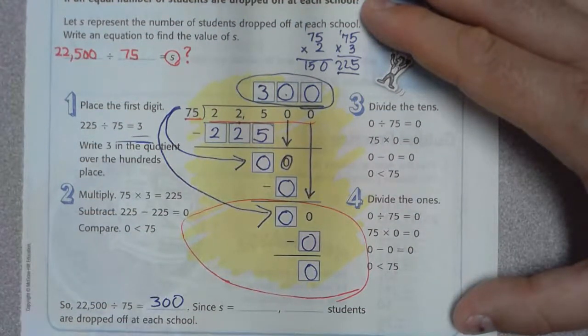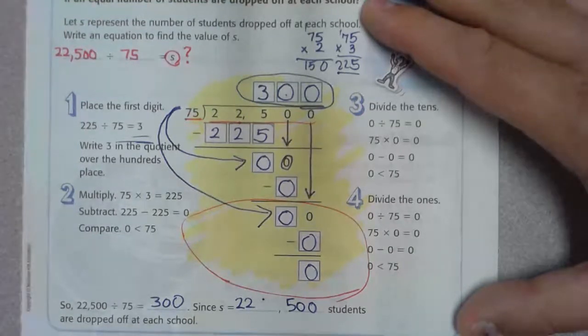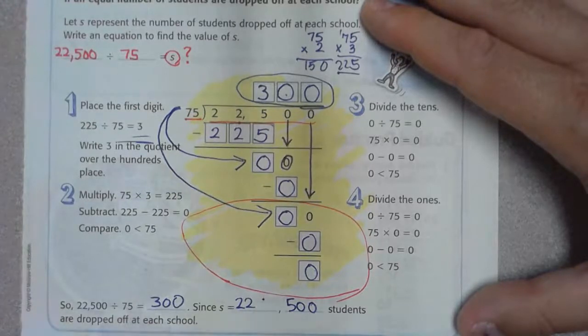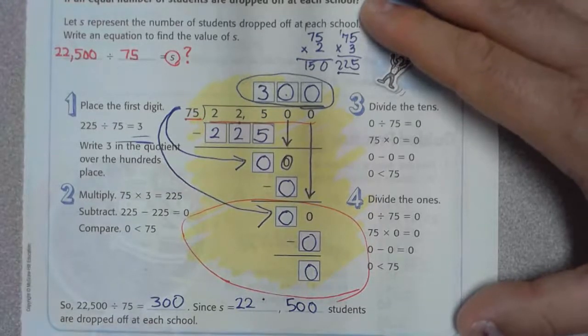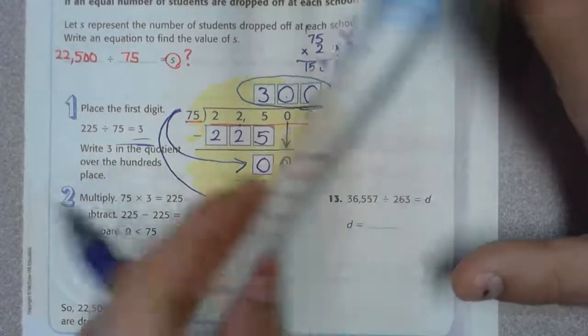So it says S equals 22,500 students are dropped off, not at each school, 300, I'm sorry, equals 300 students are dropped off at each school, all right? So that's just a quick review of that. Turn it over.